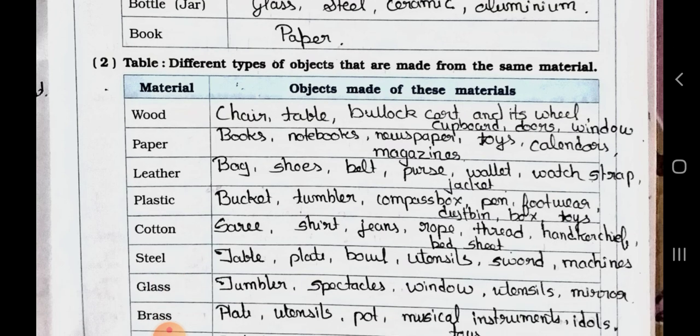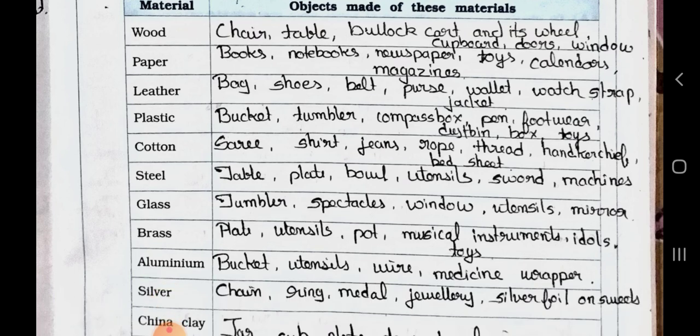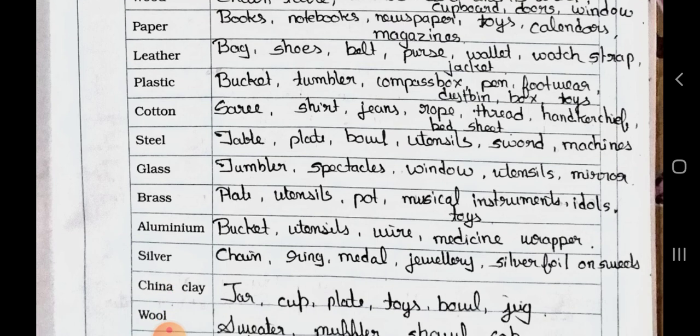Wood. Objects are chair, table, bullock cart and its wheel, cupboard, doors and windows. Paper. Objects are books, notebooks, newspaper, toys, calendars, magazine. Leather. Objects are bag, shoes, belt, purse, wallet, watch strap, and jacket. Now see the plastic. Objects are bucket, tumbler, compass box, pen, footwear, dustbin, box, and toys. These are made from plastic.